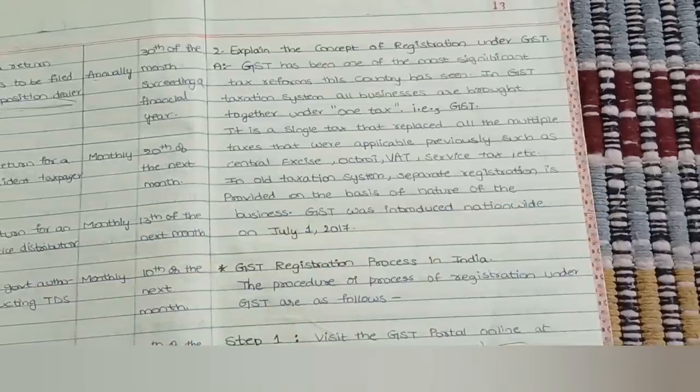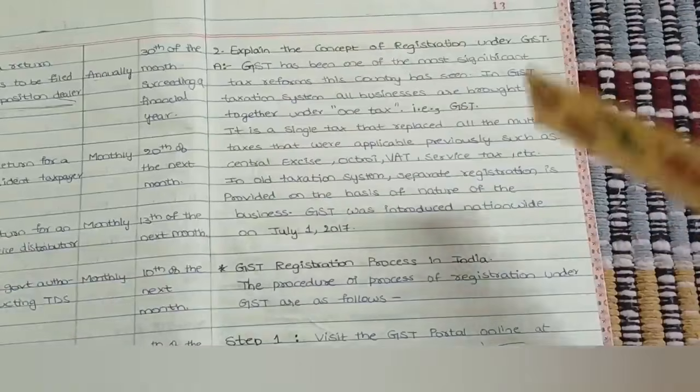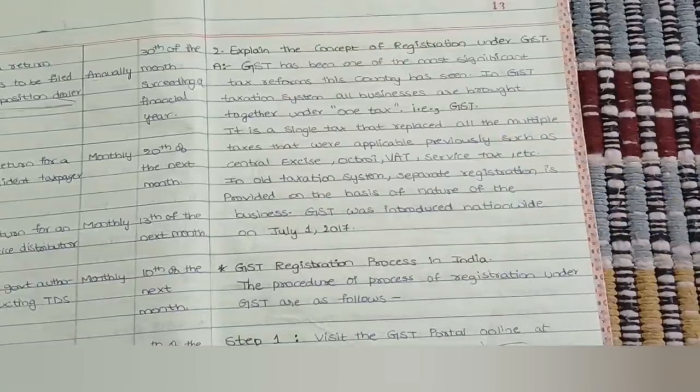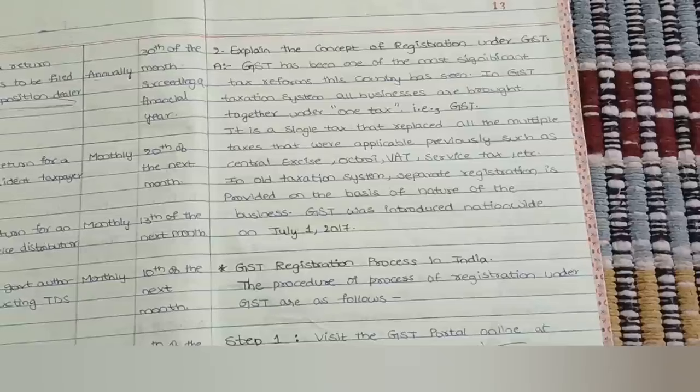So GST is levied on this final product, that is what we call GST. Earlier we would pay separate tax for production, and for administration you will pay separate tax, for advertisement we will pay separate tax. So after implementing the GST, all indirect taxes are converted into one direct GST.